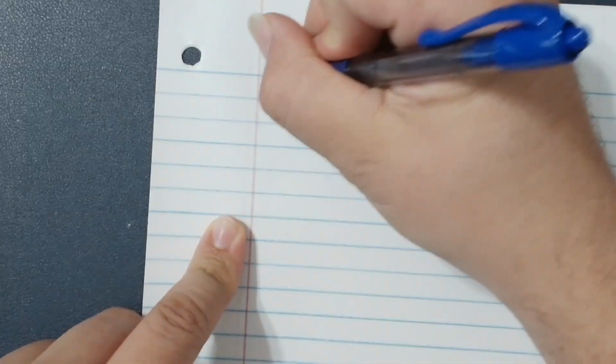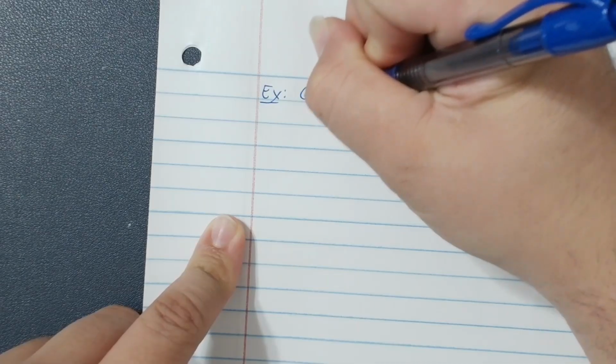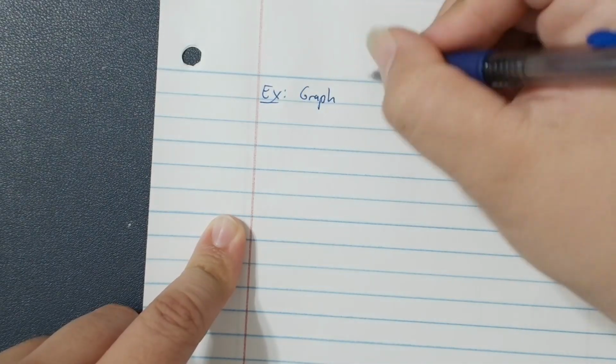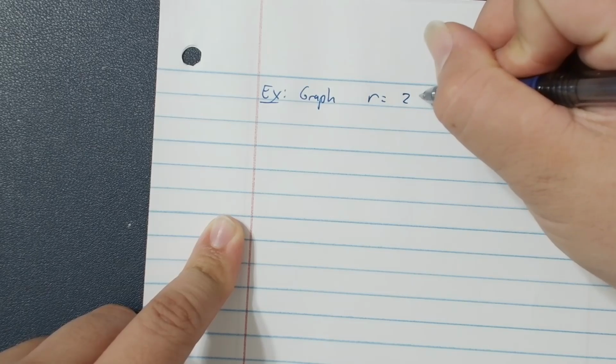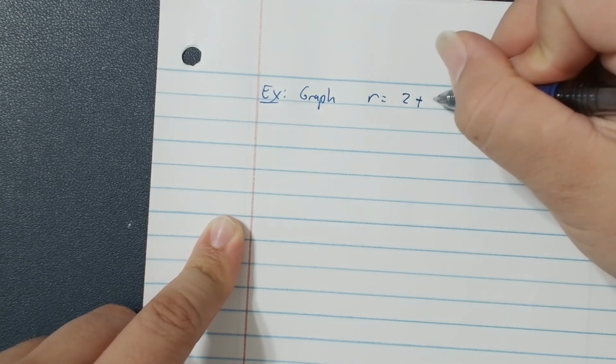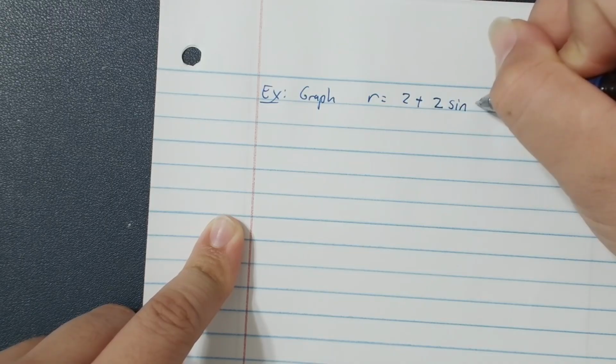So as our last example for this section here, let's do one more graph. But instead of starting blind like we did for this one earlier, let's start with the knowledge of the types of graphs that we now can rely on. So let me go ahead and give one more example, and I think you guys should try this. Let's go ahead and graph, let's do this. We'll take r is equal to 2 plus 2 sine of theta.